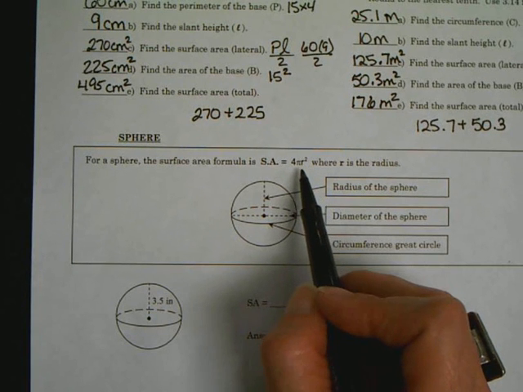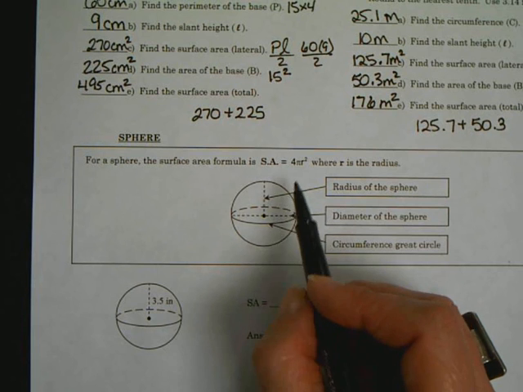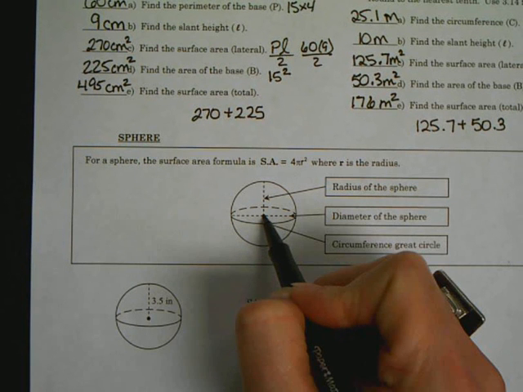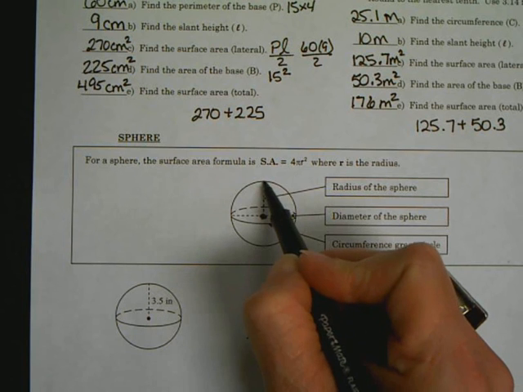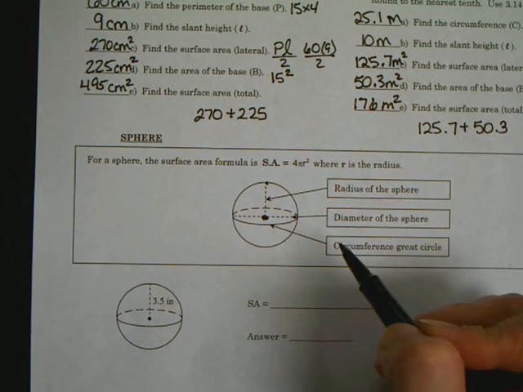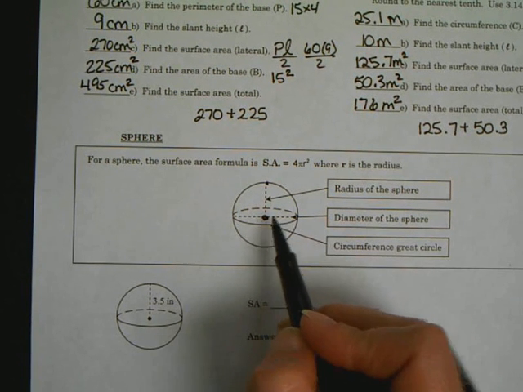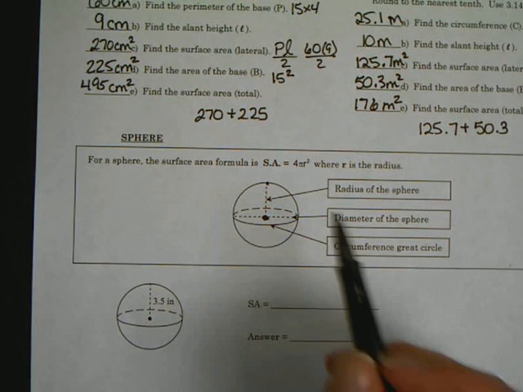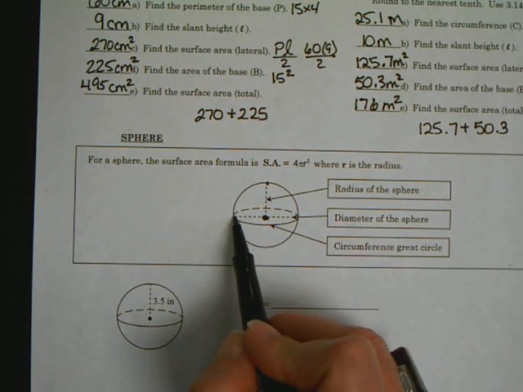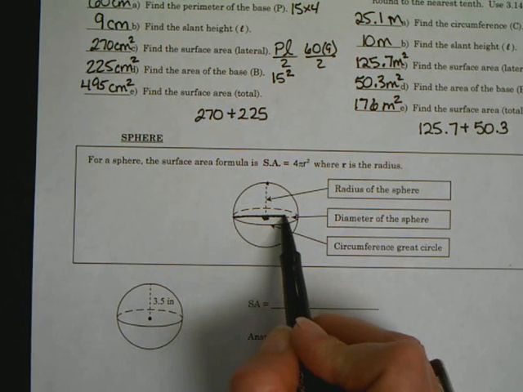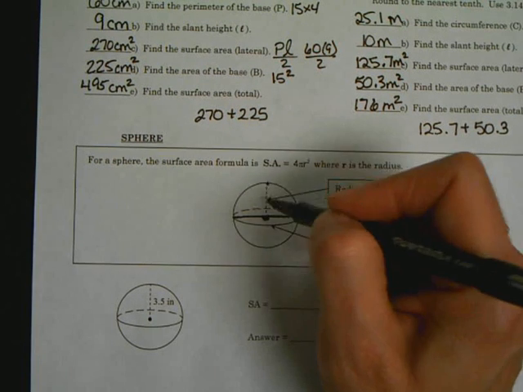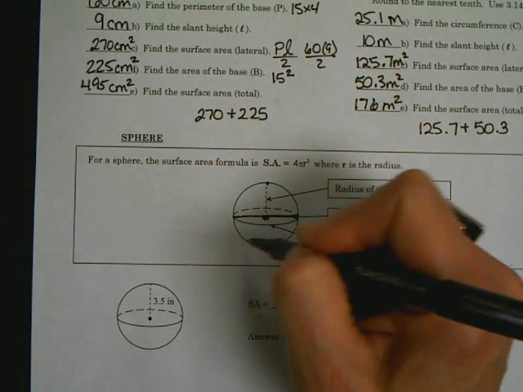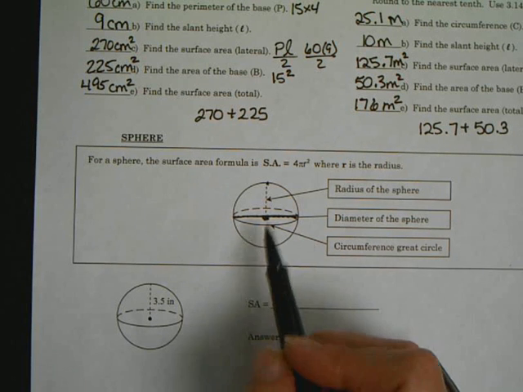We also have a diameter, and the diameter goes all the way across. It has multiple diameters. They go every direction. Now, what else you have here is a circumference, which is also called your great circle. There are numerous great circles, but if you think about this being the Earth, the equator serves as a great circle. And the great circle cuts the sphere in half.